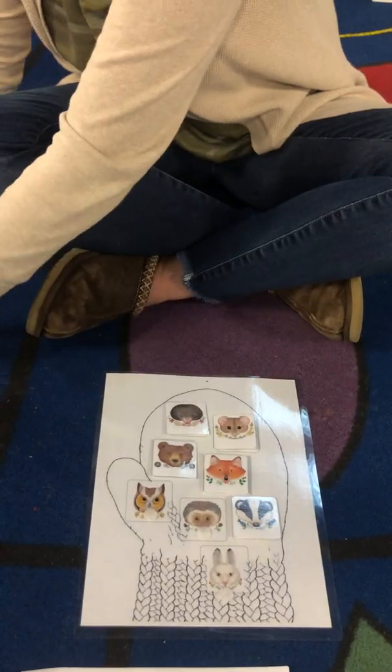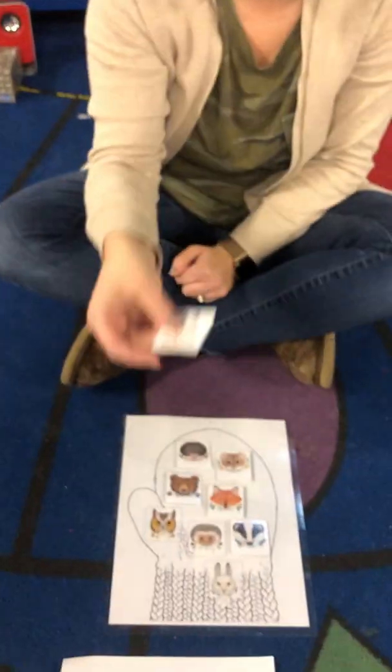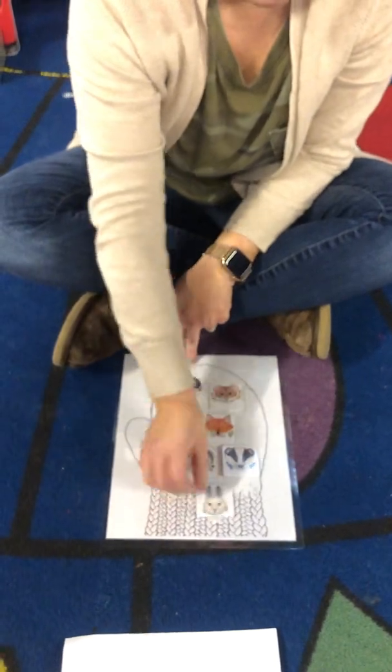Good work. Now we have the hedgehog and the rabbit. Which one has big thumpers and goes hop, hop? Which animal has big thumpers and goes hop, hop? It's the rabbit. Good job. Do you remember? The animal saw his big thumpers and moved over to let him into the mitten. Let's find same. There's the same.